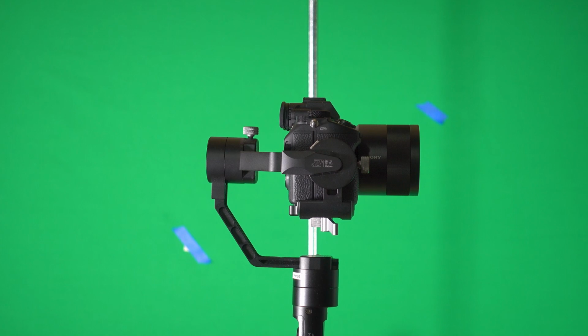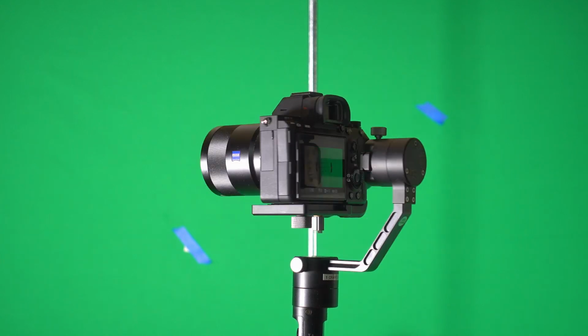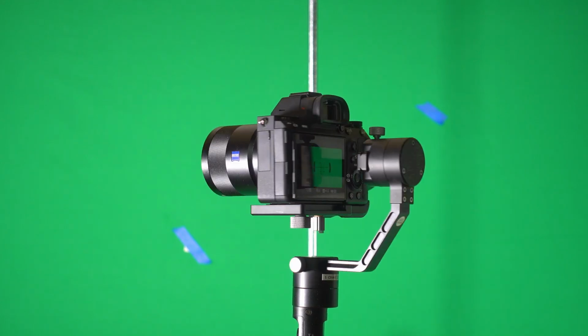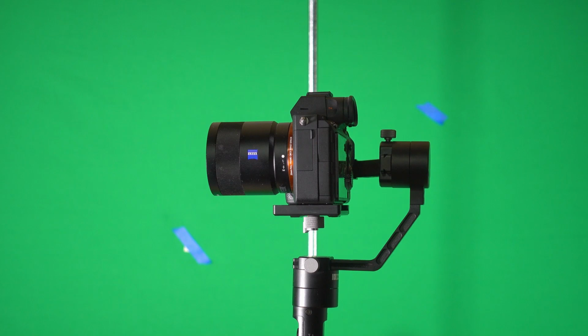So let's go ahead and take a look. What I've got here is a gimbal that I can press 3 times to go into selfie mode, and it whips around really fast. What's great about this is I can repeat it each time and have the same amount of speed going past that silver pole. And so we're going to take a look.